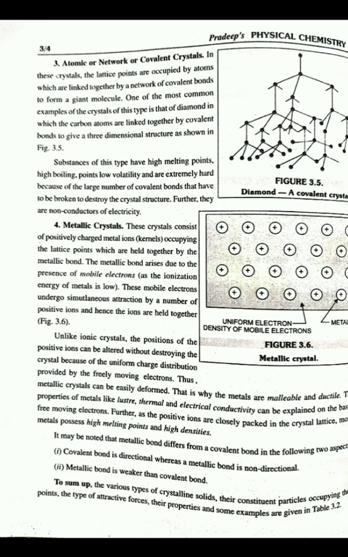Substances of this type have high melting points, high boiling points, low volatility, and are extremely hard because of the large number of covalent bonds that have to be broken to destroy the crystal structure. Further, they are non-conductors of electricity.